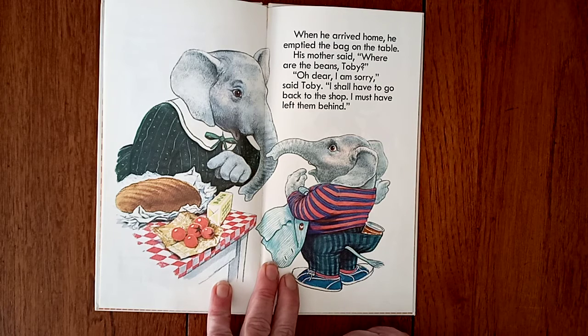When he arrived home, he emptied the bag on the table. His mother said, "Where are the beans, Toby?" "Oh dear, I am sorry," said Toby. "I shall have to go back to the shop. I must have left them behind."